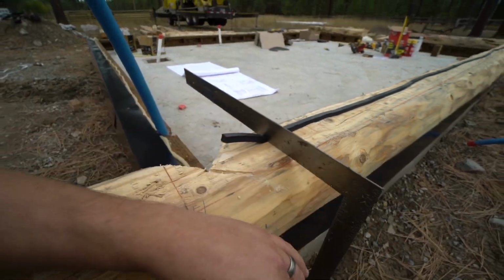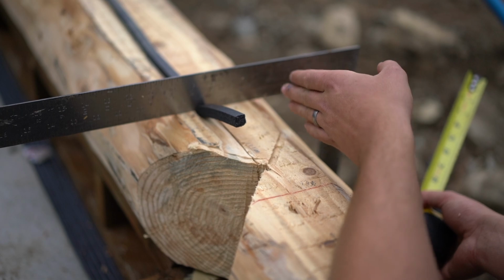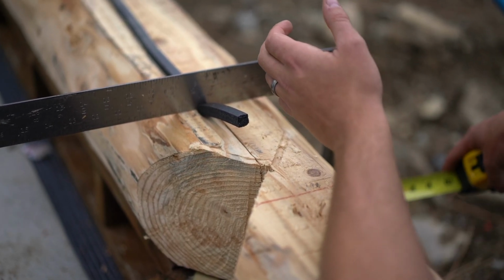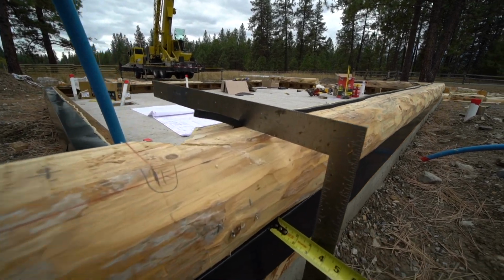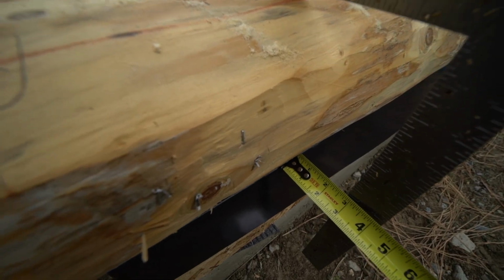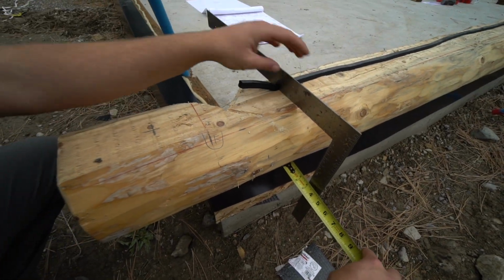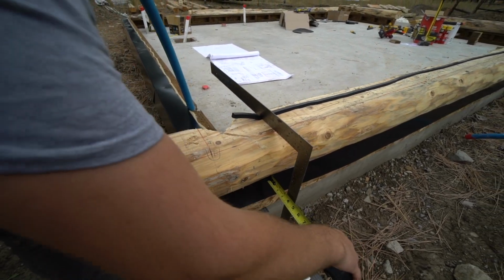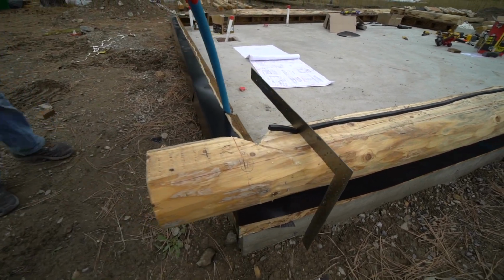We'll measure in. Since we're trying to be 1 inch in from the edge of this floor, we want this measurement to be 3 inches. So there we're at just 2 3/4, and so if I move this out a little bit, we should be right at 3 inches right there. That's pretty much good.